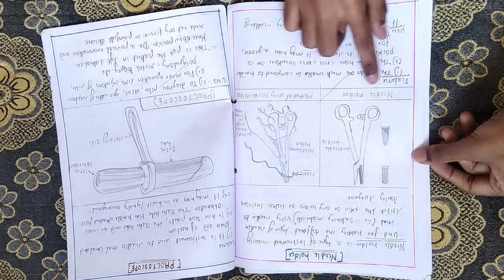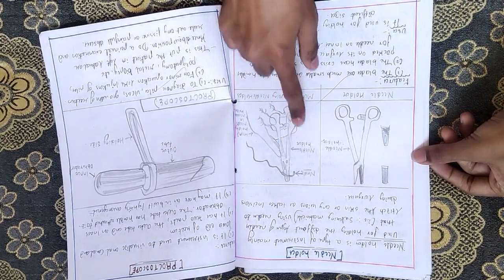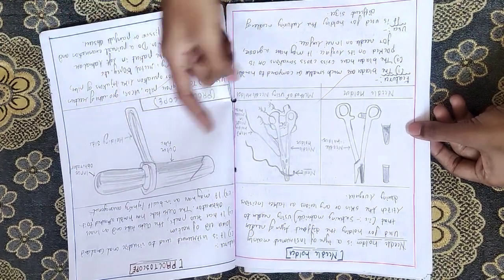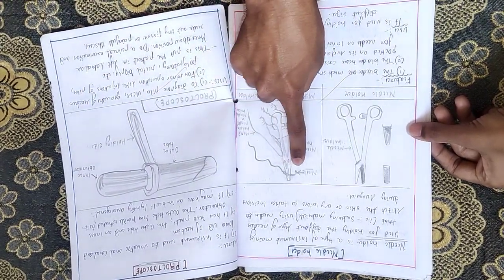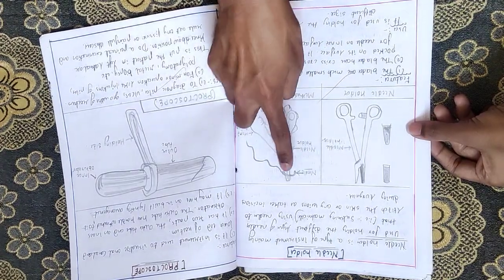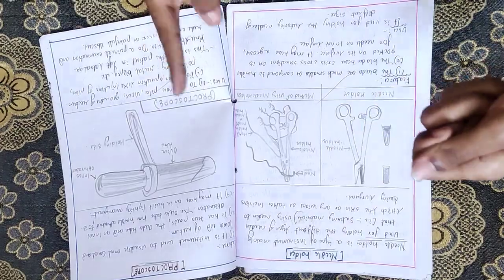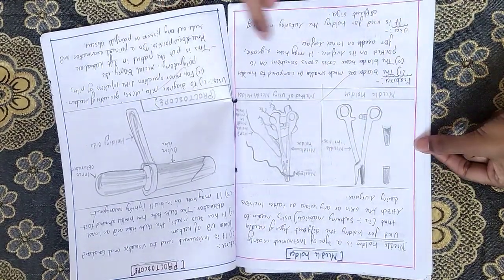Needle holder. So this is needle holder, method of using the needle holder. This is the needle holder, like I was explaining about the artery forceps. With the artery forceps or this needle holder, this is the needle, and this is the suture material. With this help we will hold the needle, and with that tooth forceps we will hold the skin and we will just suture. Features and uses.